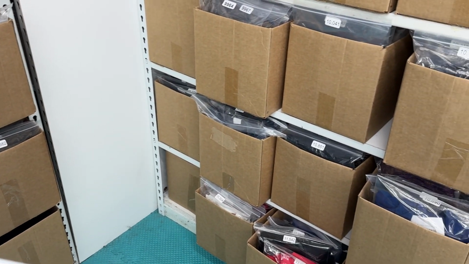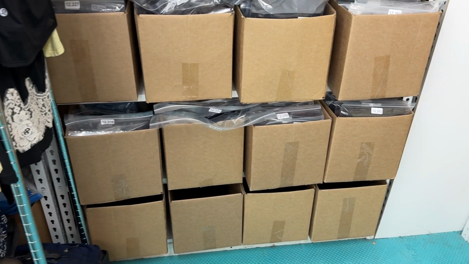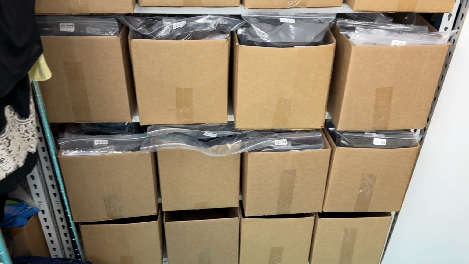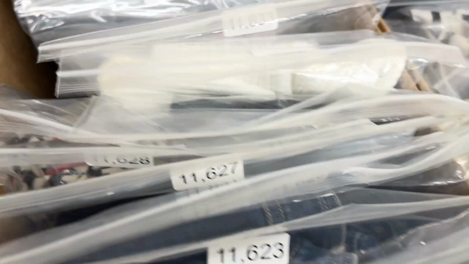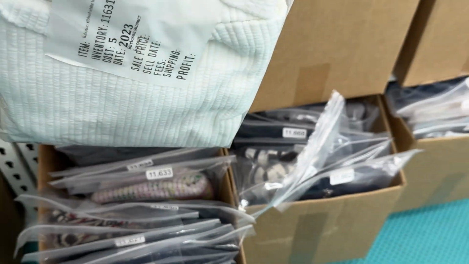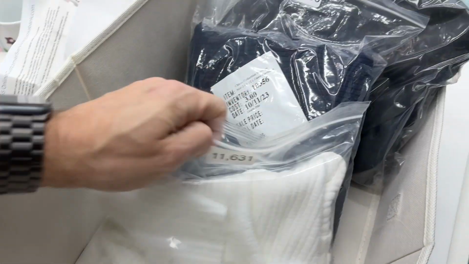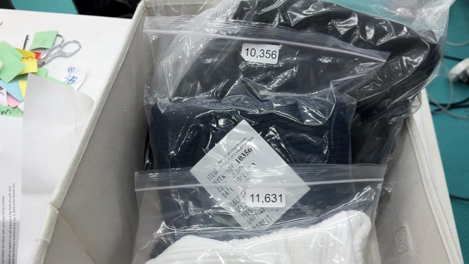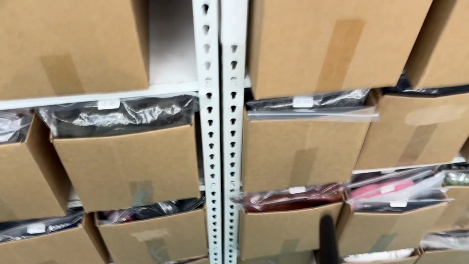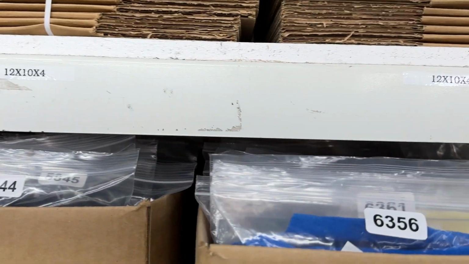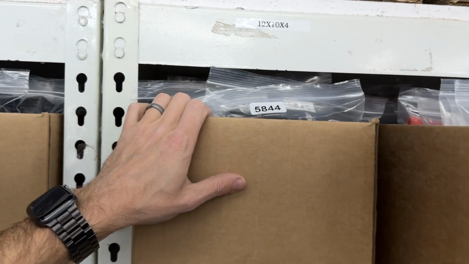All right, let's move on to pulling the eBay stuff. First up is 11631. Let's see, 11631. Here we go. Okay. What do we have next? 6064. That's got to be in this box and probably near the back.